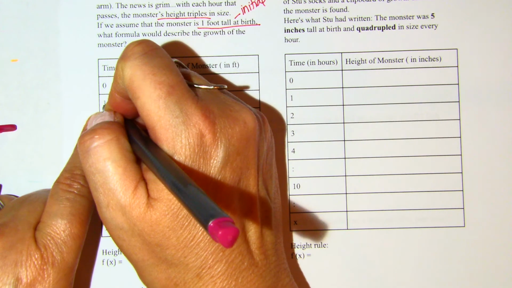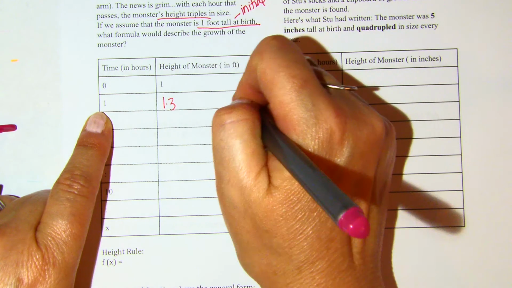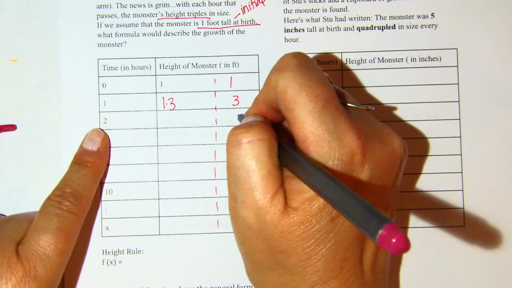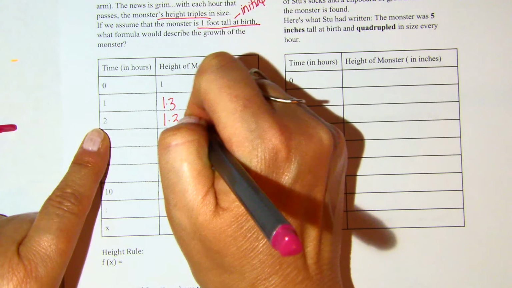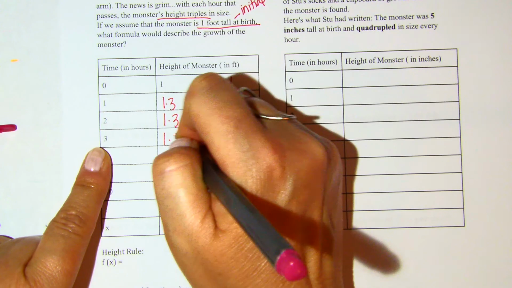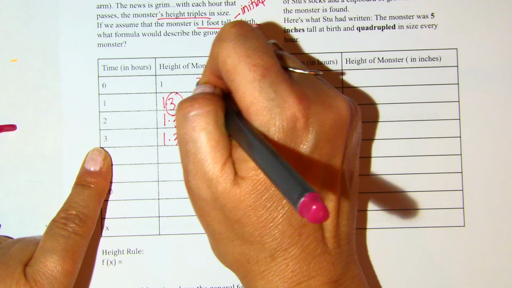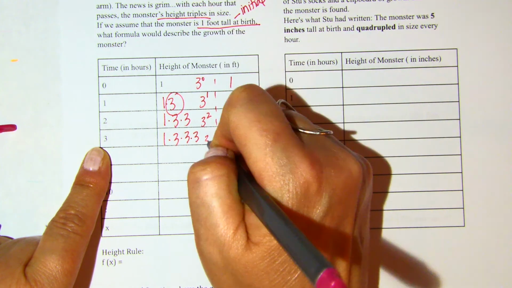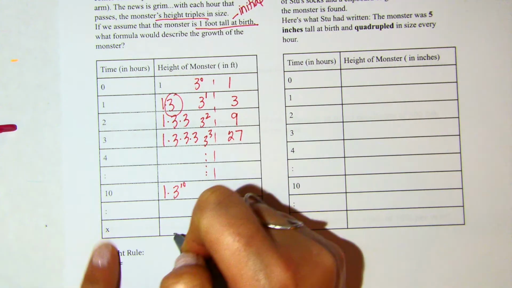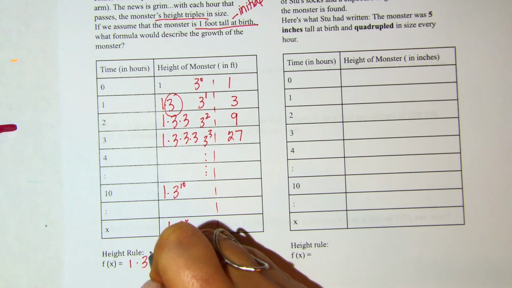And then it triples. So after 1 hour, it's going to multiply by 3. So it's going to be 3, right? And then it's going to triple again, which is 9. And then it's going to triple again, which is 27. So see the pattern? This is 3 to the 0, 3 to the 1, 3 squared, 3 cubed, etc. This one's going to be 1 times 3 to the 10th. So this is just 1 times 3 to the x. Okay.